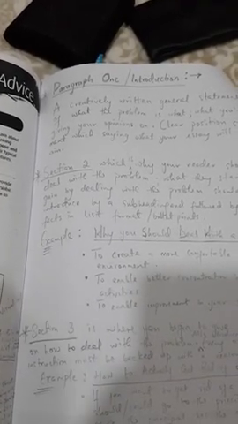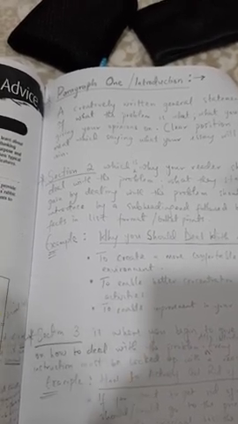Now, in your first paragraph, I basically expect to see two sentences: a general statement and a position statement. These two terms are not alien to us.